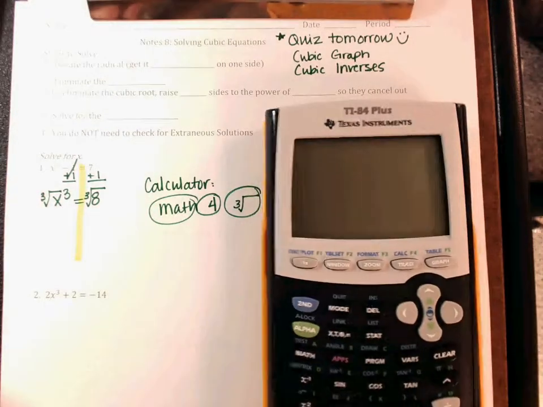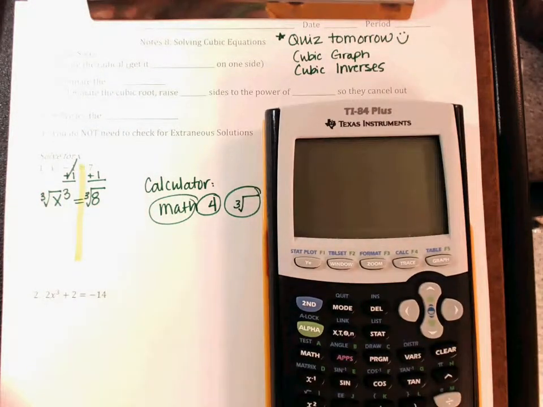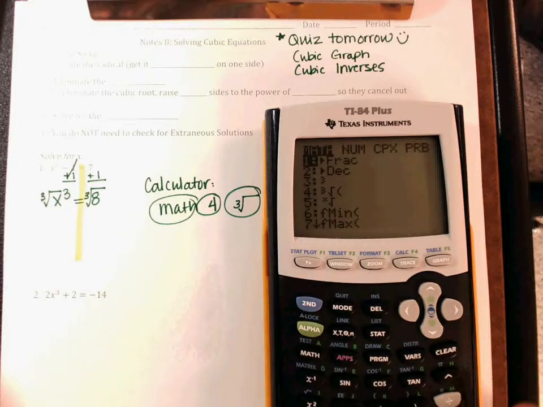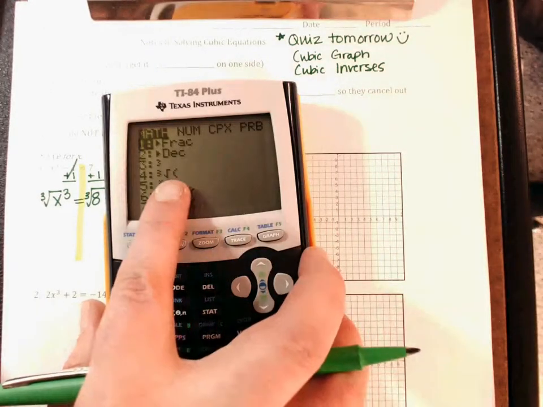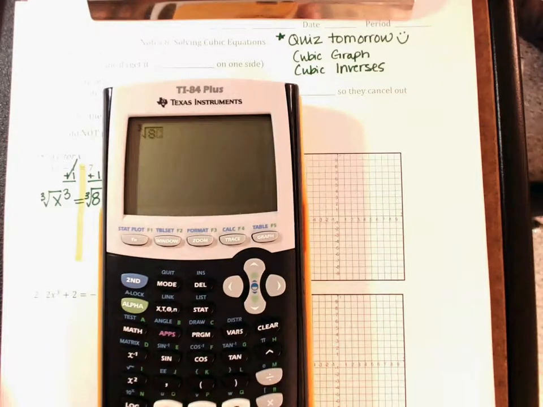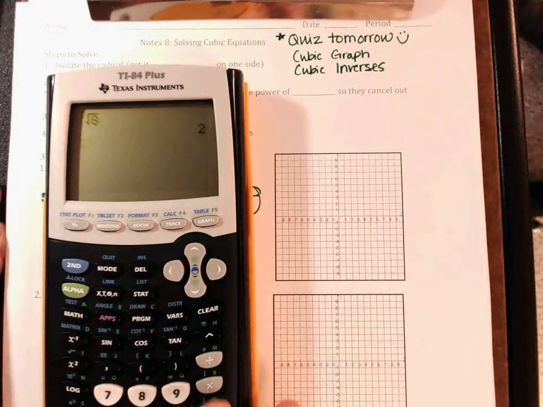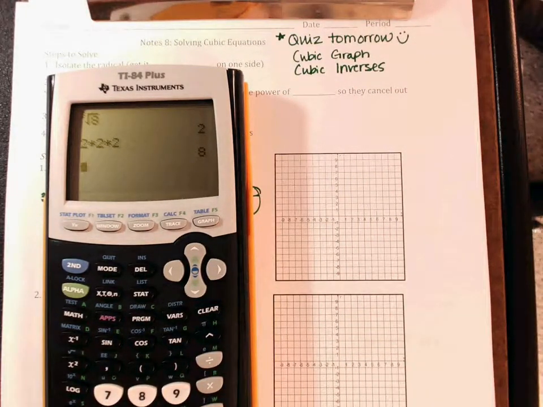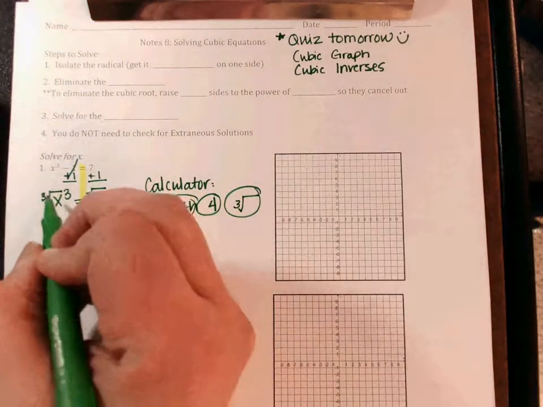So in the calculator here, I'm going to type in math 4. You can see the choice here with the little 3 next to it. So math 4, and then I want the cubic root of 8. If you don't know why it's 2, think about 2 times 2 times 2, that gives me 8. So it's like cubing it, but doing it backwards. So the answer here is going to be x equals 2.